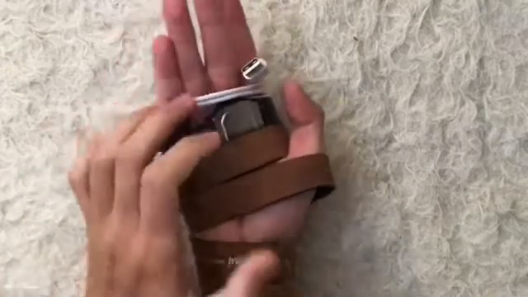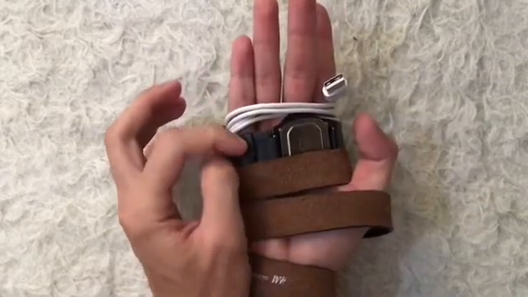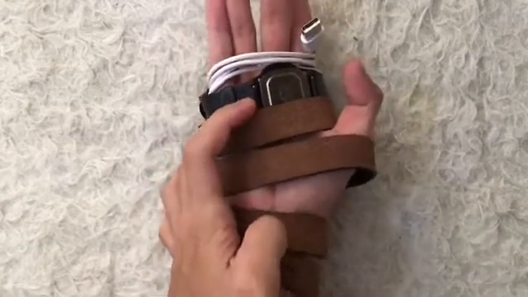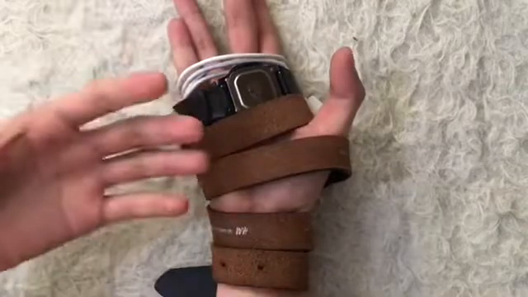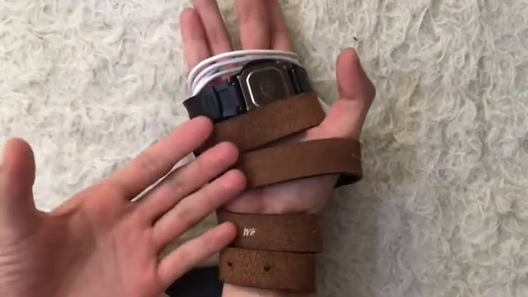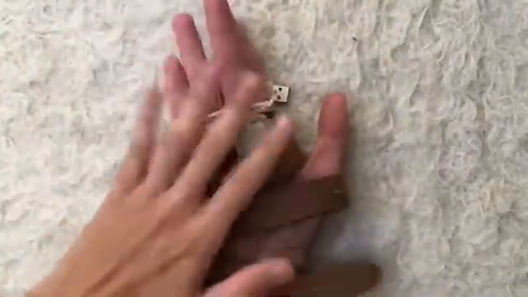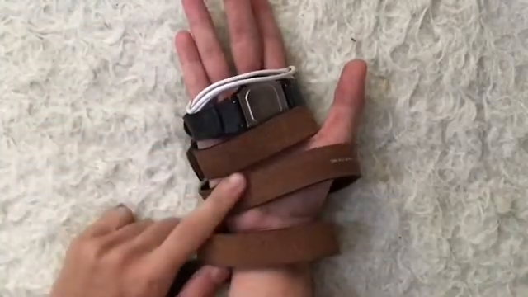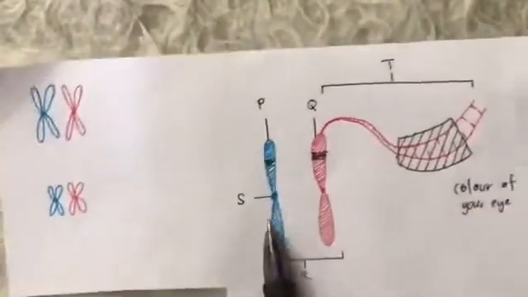For example, the gene right here codes the color of your eye. This gene codes the color of your hair. And this gene codes the color of your skin. So every chromosome has these regions that code for specific proteins and specific characteristics. This particular chromosome codes for the color of your eye, hair, and skin.